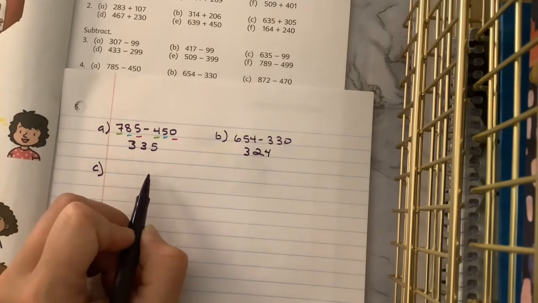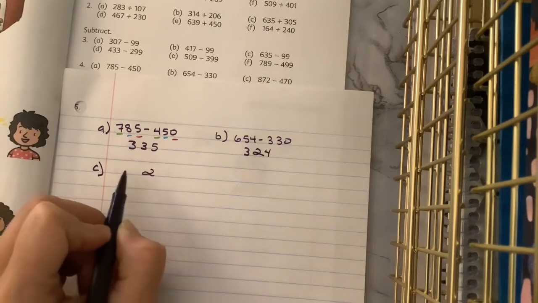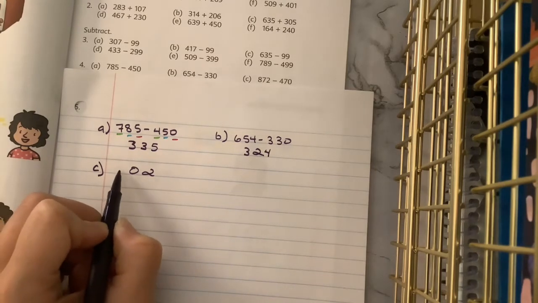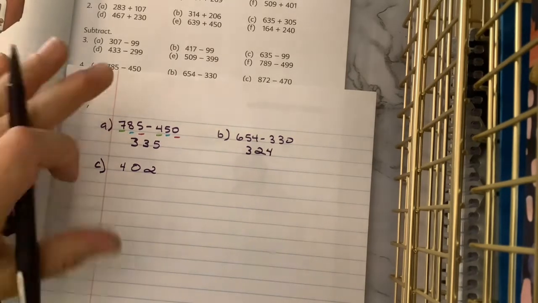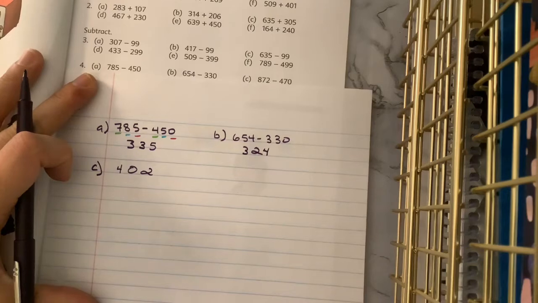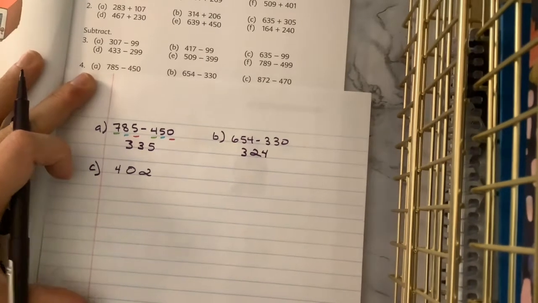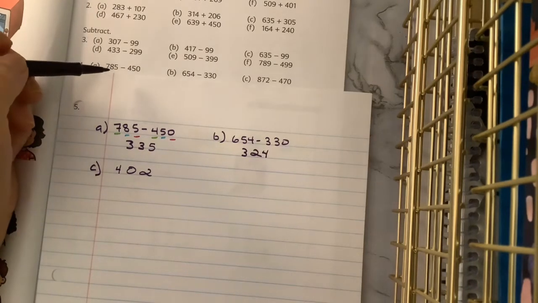So again, ones place, 2 minus 0 is 2. 7 minus 7 is 0. 8 minus 4 is 4. So you should have gotten 402. Fifth graders, this strategy works great only when each place value is greater in our first number. Anytime that we have to regroup, this isn't going to be a great strategy.